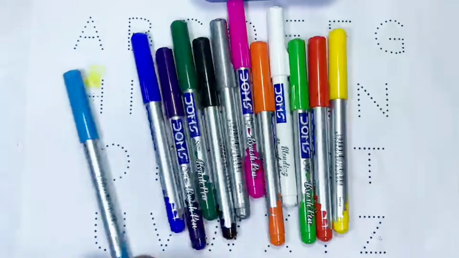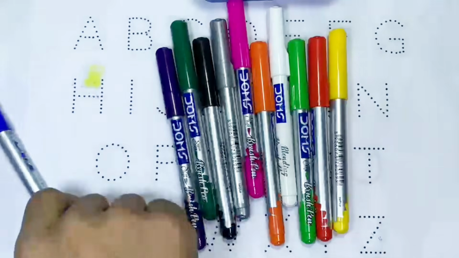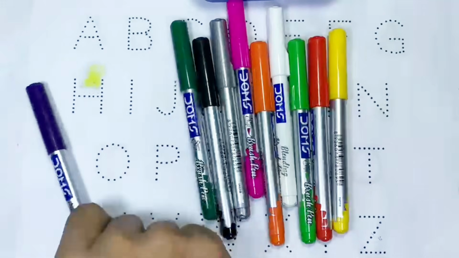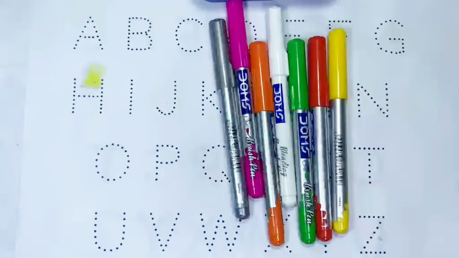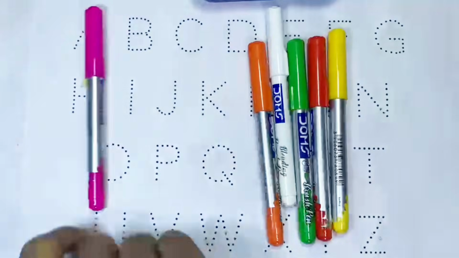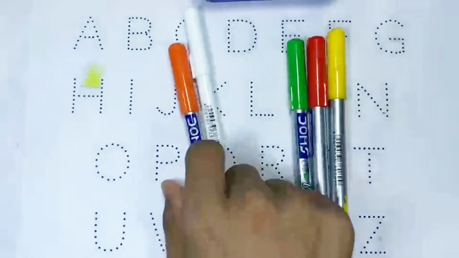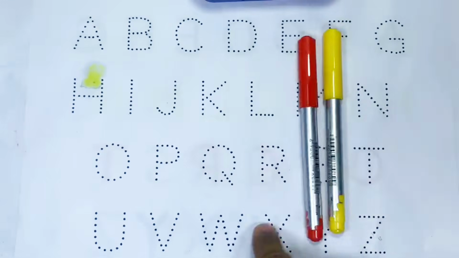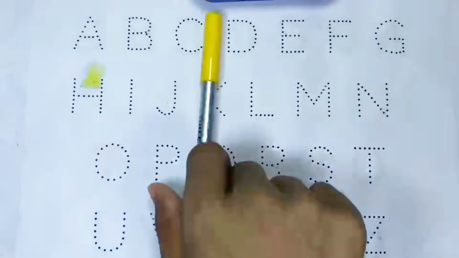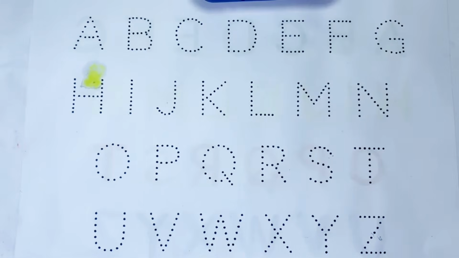Brown color, sky blue color, purple color, green color, black color, silver color, pink color, orange color, white color, light green color, red color, and yellow color. So kids, now you draw A.